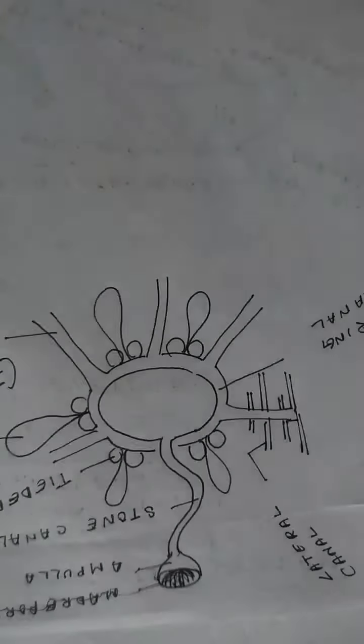And it terminates into tube feet. So each lateral canal gives its branch to both sides of the ambulacral groove and terminates into the tube feet. So these are the tube feet.